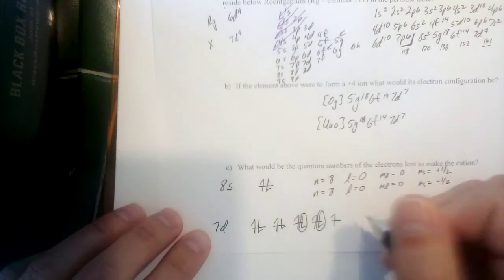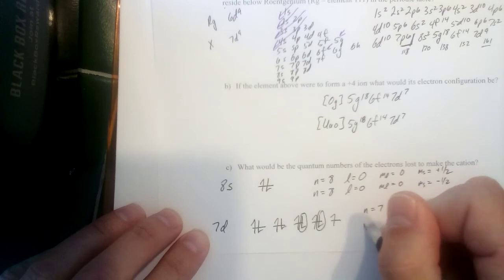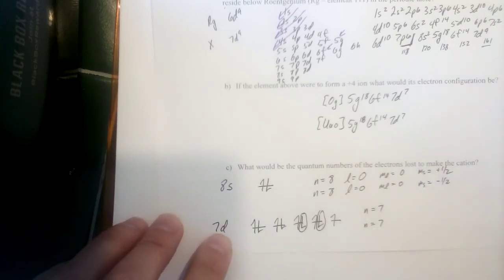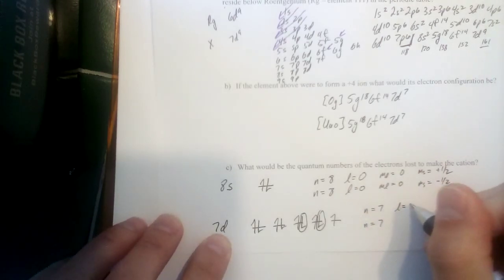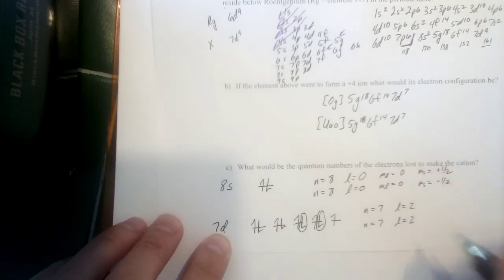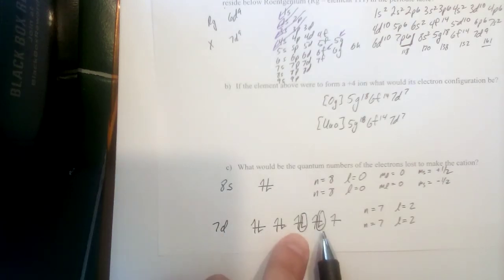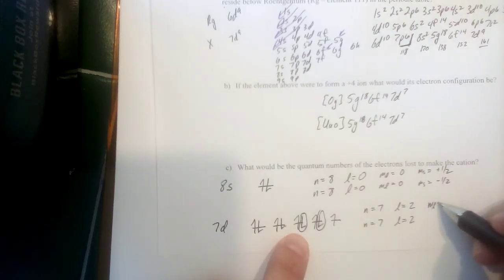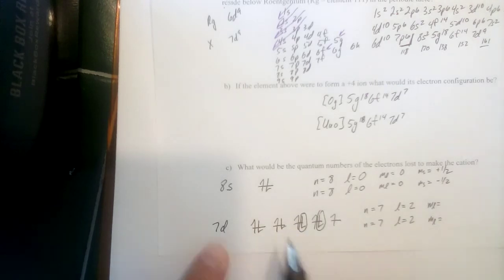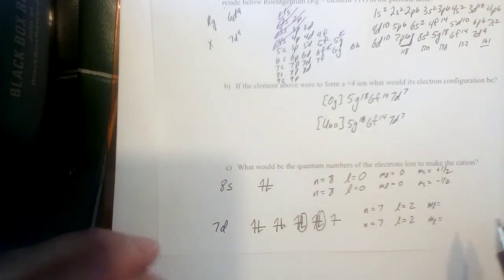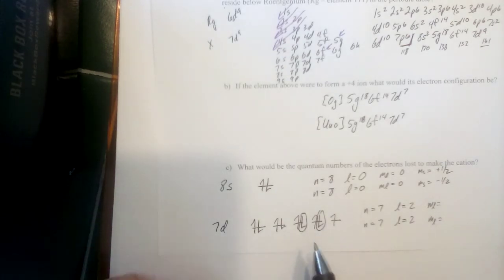Now, those are both in the 7th energy level, so this would be n equals 7. They're in a D sublevel, which would be L is equal to 2. Remember, S is 0, P is 1, D is 2. Now, they're in different orbitals, so there isn't a specific match between the value of M sub L and which of these orbitals, because M sub L is really just telling us which one. But part of the information here would be representing that these reside in separate orbitals. So you can't just list out all the values for M sub L. That doesn't give the information that these electrons are in different orbitals.